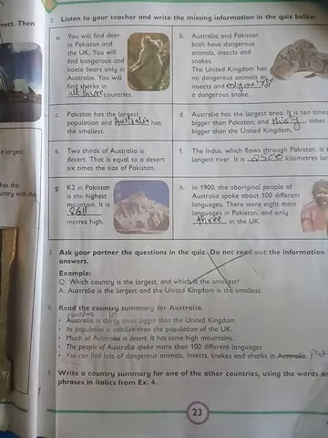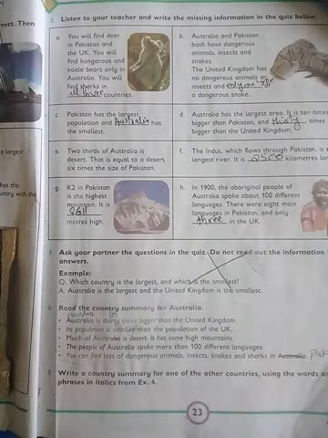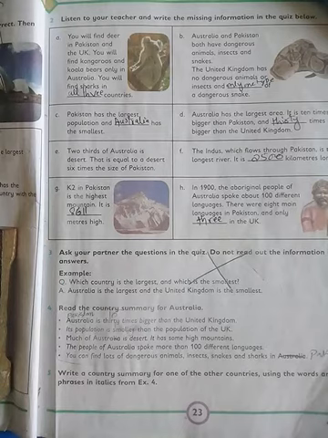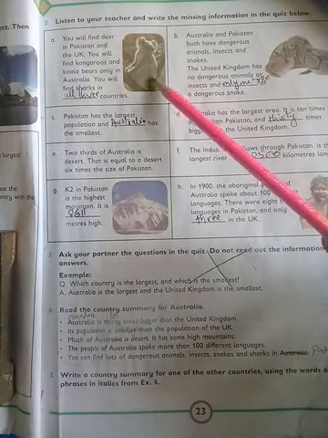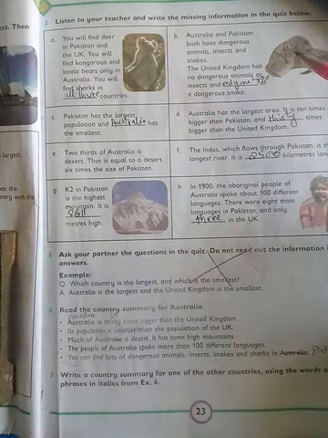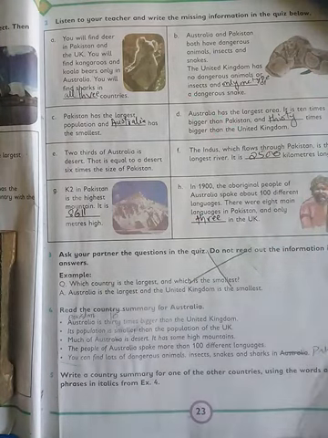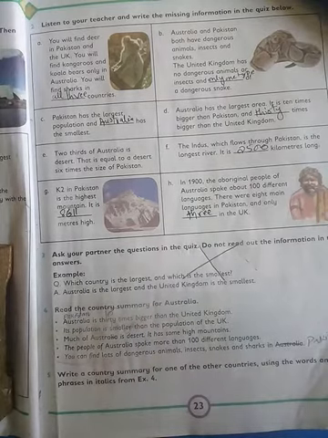Dear students, I will read and you will fill in the lines given in your book as we have done in the previous exercise. You have encircled the correct answers. You can see some pictures. Here is the koala bear and the snake and mountain areas and the tribal people.